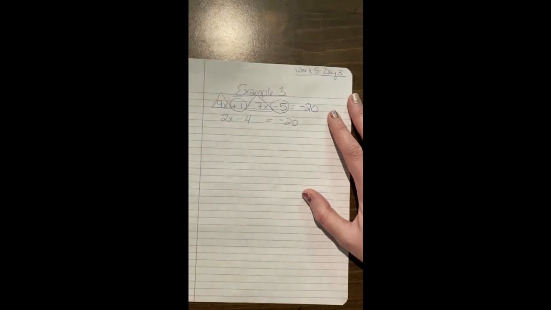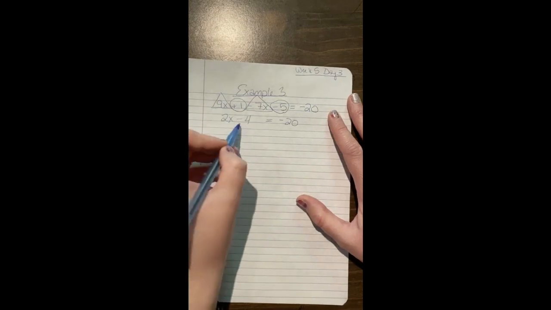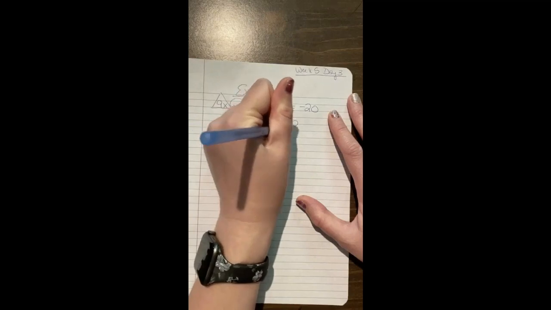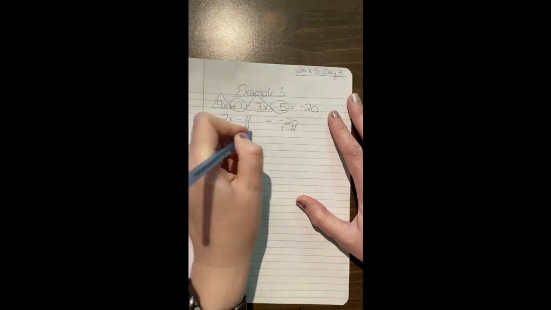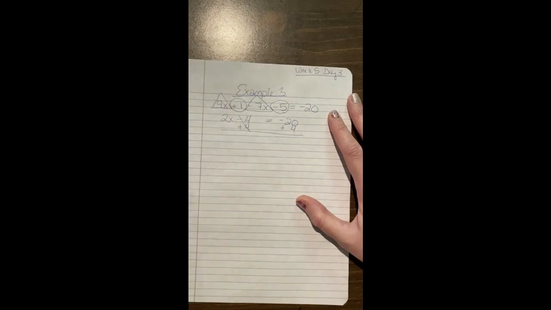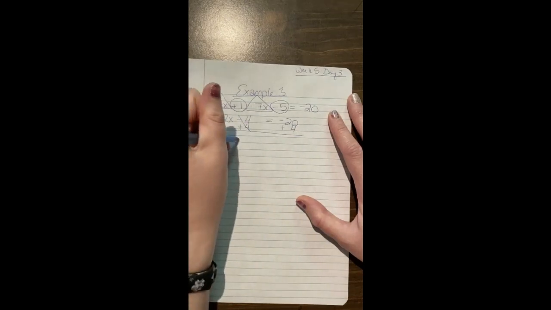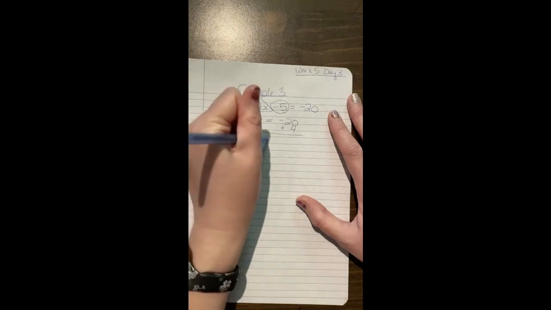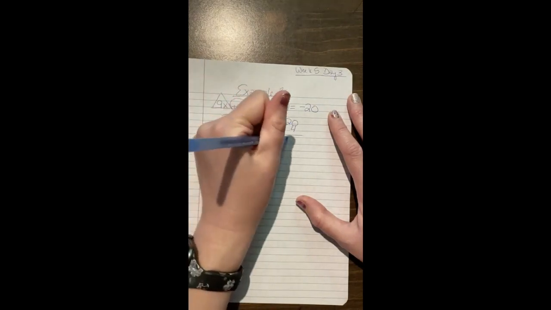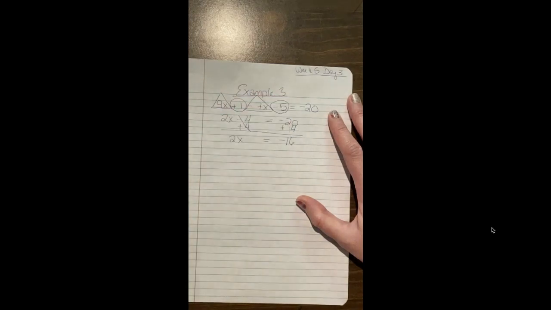All right. From there, we're going to undo addition and subtraction. So the opposite of minus 4 is plus 4. What I do to one side, I must do to the other. Negative 4 and positive 4, that's a 0 pair. So what's left is your 2x on the left side equals negative 20 plus 4 is negative 16.